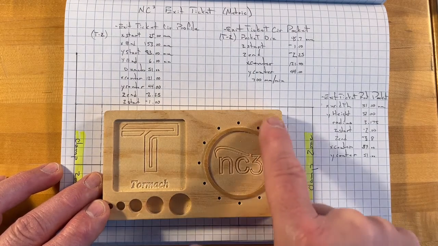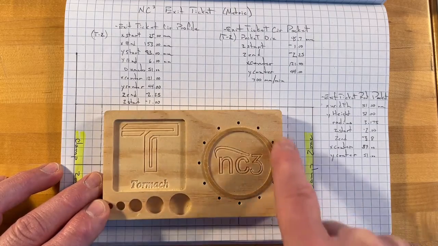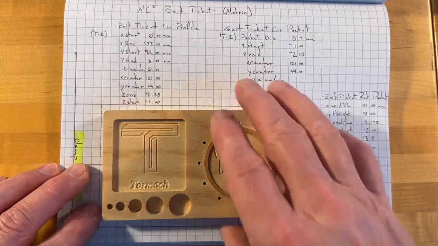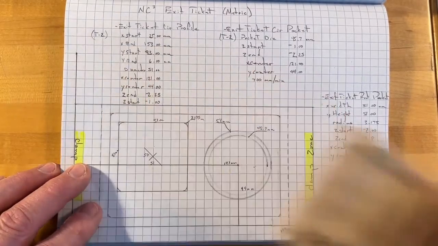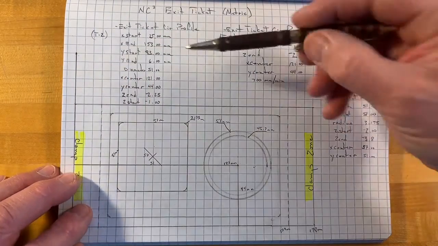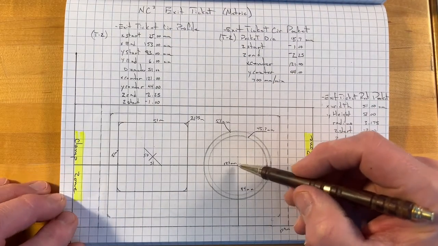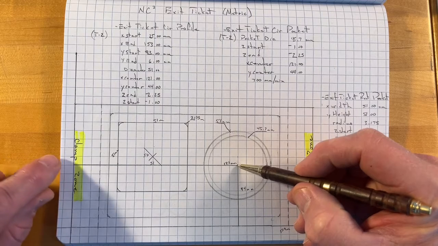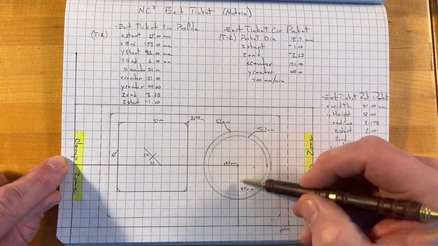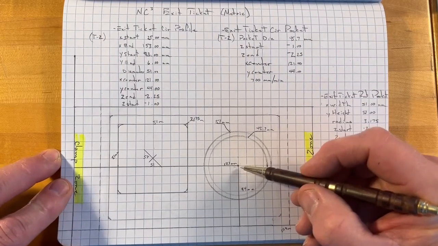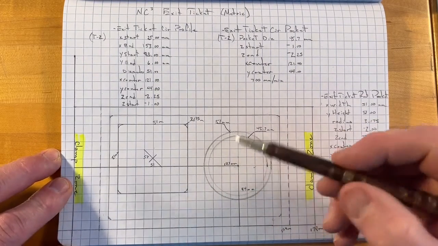Well, let's start simple. One of the first things we need to do is profile this outside edge and leave this center circle. So if we're going to circle cut, let's go ahead and look at our measurements here. We need to actually put where that circle is going to be. So we're going to be at 121 millimeters from the edge, and we're going to be 44 millimeters up. Now, this will be a constant reference point that we will work on as we set this up.